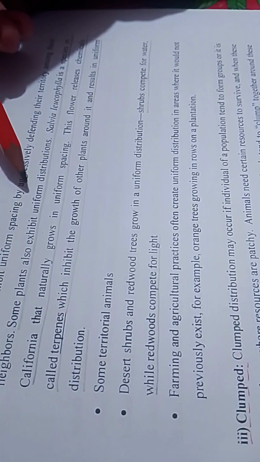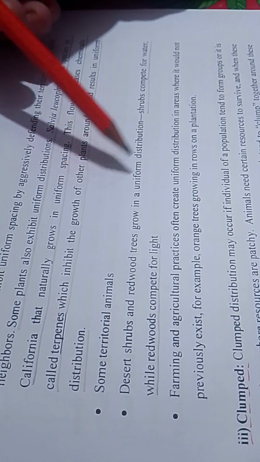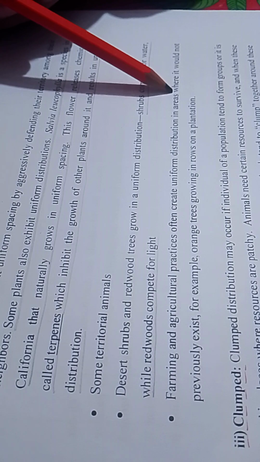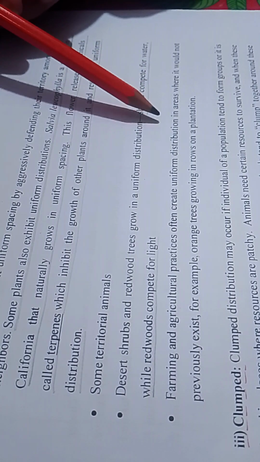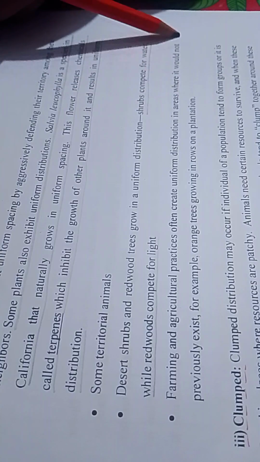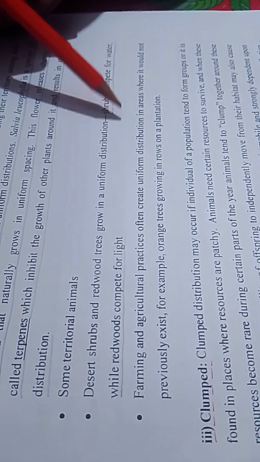Some territorial animals, desert cacti, and redwood trees grow in uniform distribution. Cacti compete for water while redwoods compete for light. Farming and agricultural practice often create uniform distribution in areas where it would not previously exist. For example, orange trees growing in rows on a plantation.